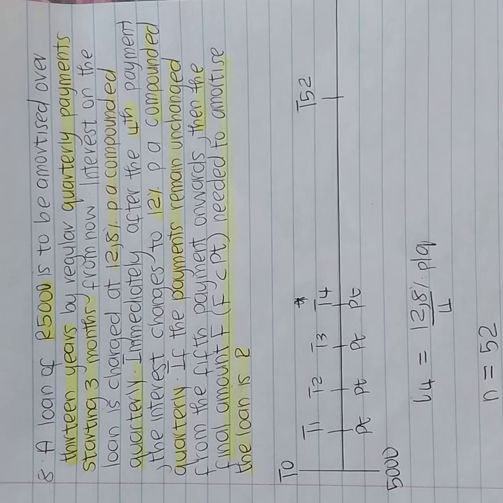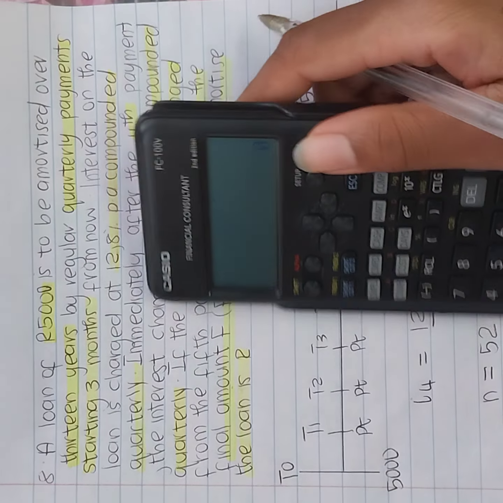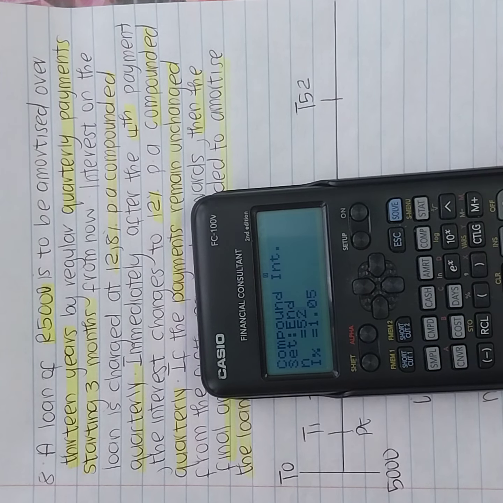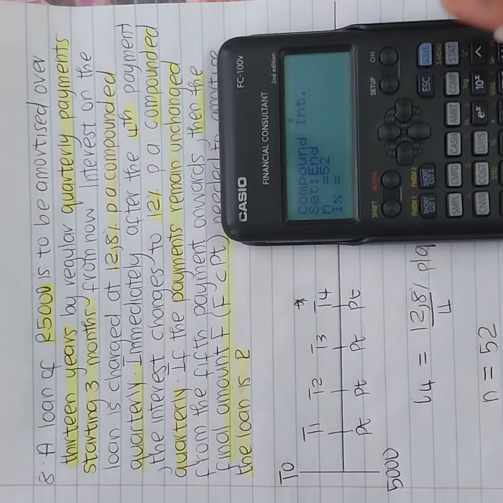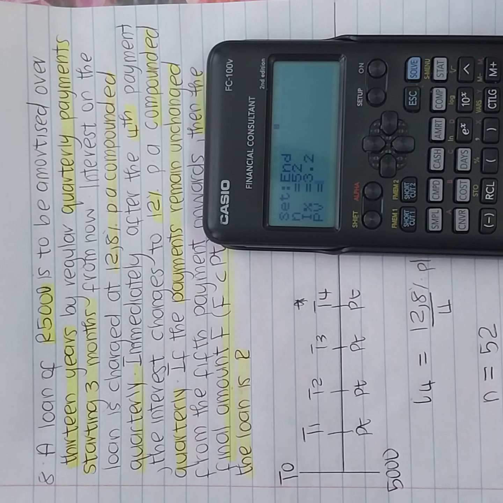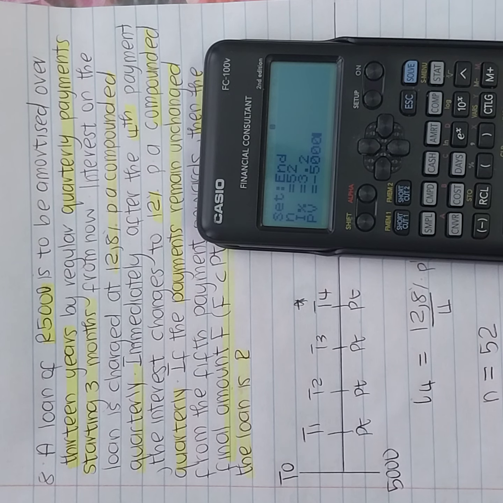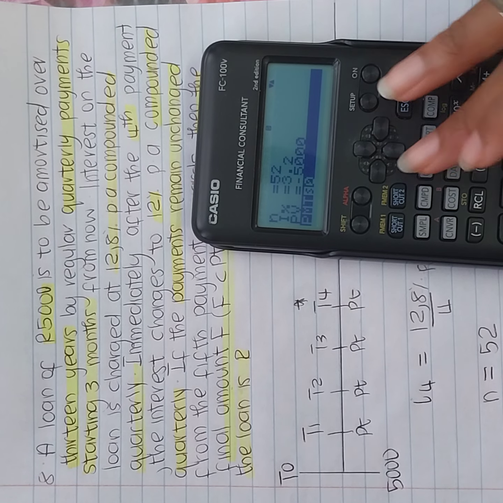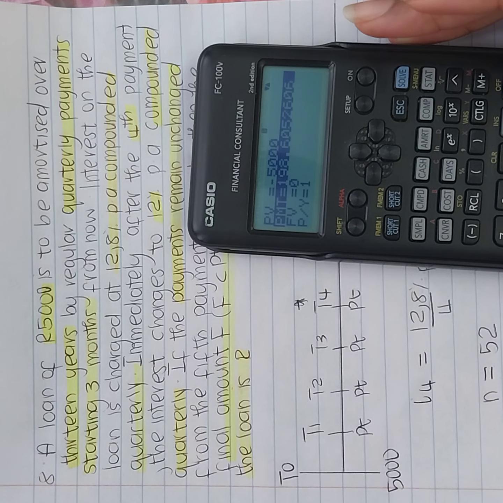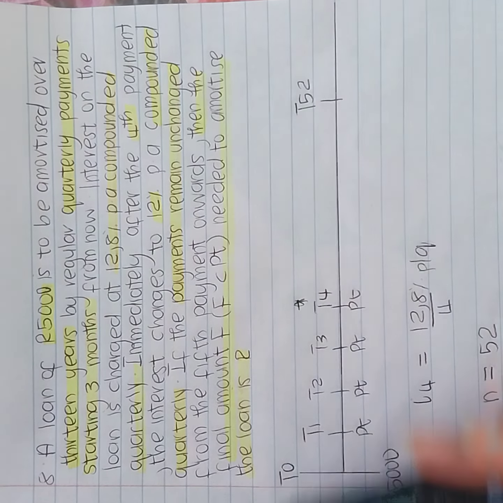We need to solve for PT in the original period. So CMPD, my N is 52, my I is 12.8 divided by 4, my PV is negative 5,000, and PT is what I'm solving for. So solve for PT, and you find that PT is 198.